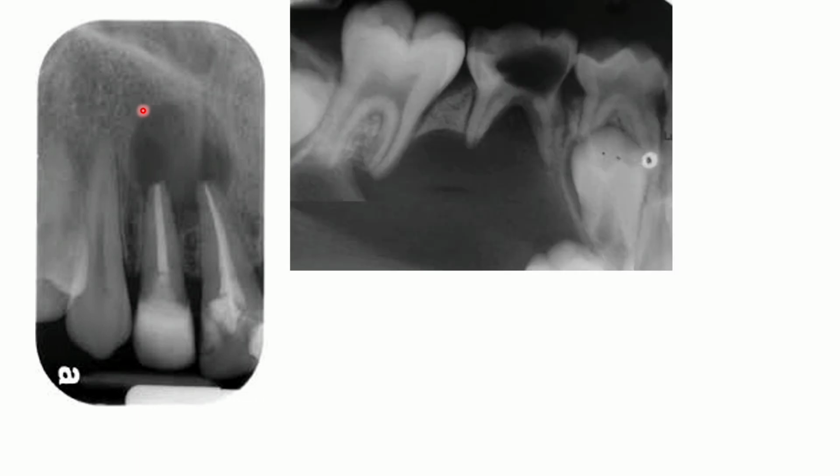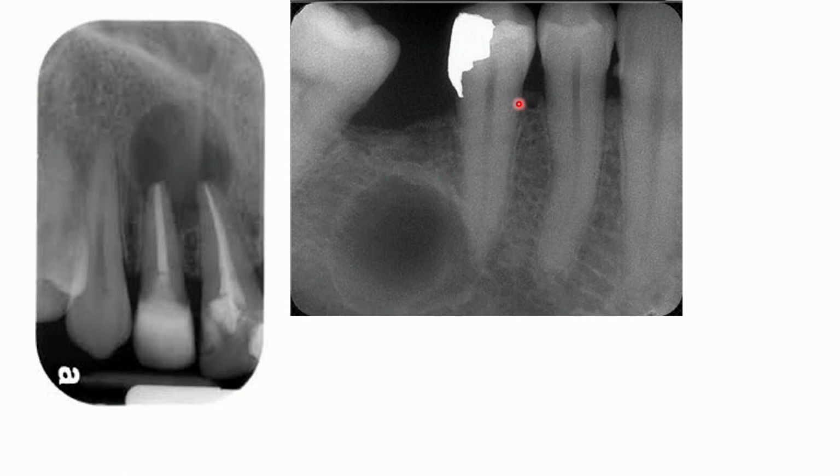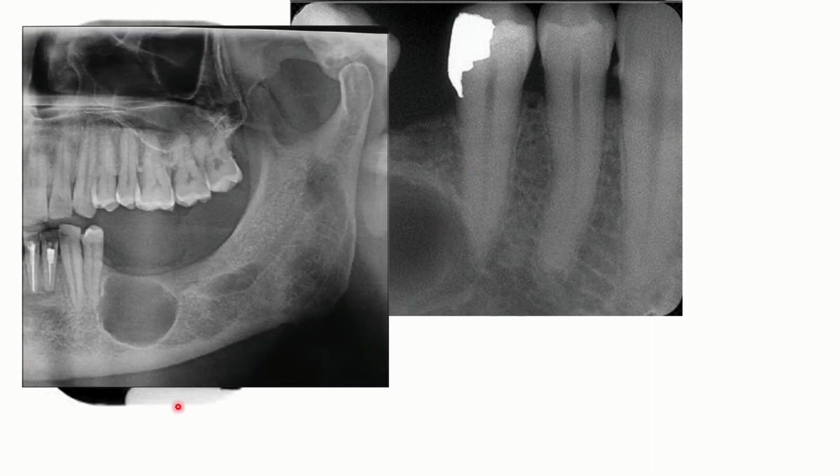Now again, this is a radicular cyst seen in relation to a primary tooth, wherein you can see a large radiolucency extending from the interradicular region. Now this is a case of a lateral radicular cyst, wherein the cyst has developed from a lateral foramen. Now this is a case of a residual cyst. So the tooth has been extracted but the cyst is not enucleated, so it's still persisting there.